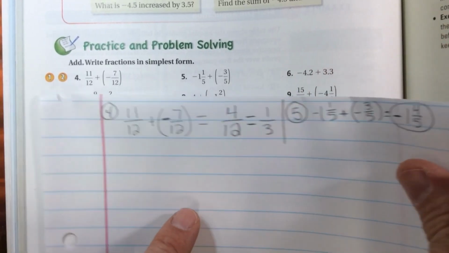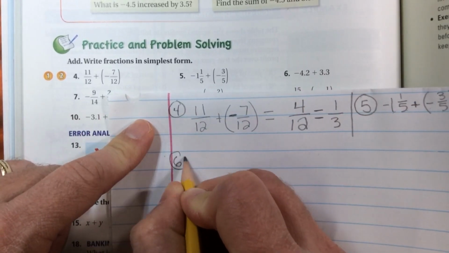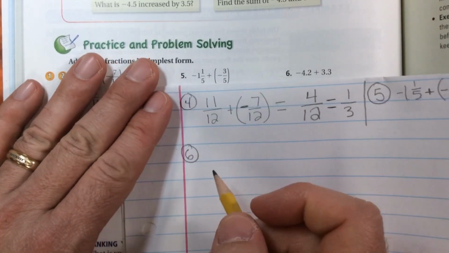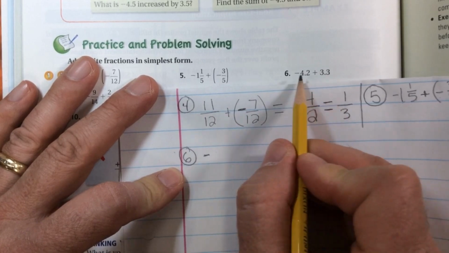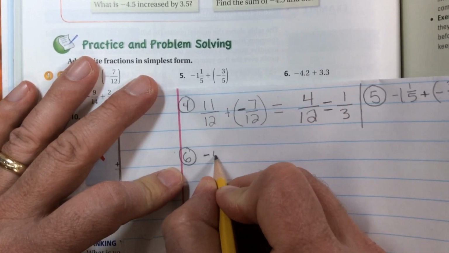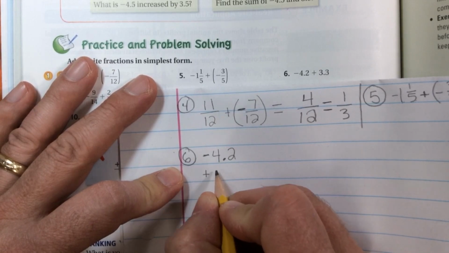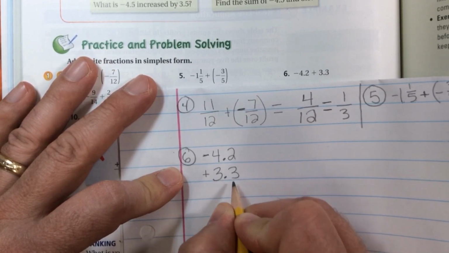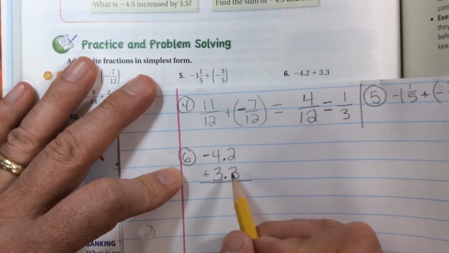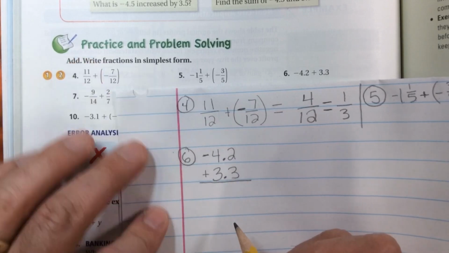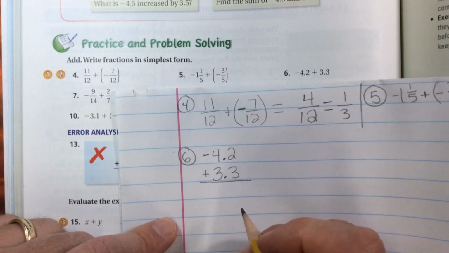Number 6. Well, number 6, we leave fractions for a moment here and we go back to decimals. And remember, when we're adding and subtracting decimals, I'm going to put these vertical instead of horizontal, how they have them. Negative 4 2/10 or 4.2 plus 3 3/10 or 3.3. We have to line up the decimals. Now these just naturally lined up because they both go to the tenths place, but we'll get to some where they don't naturally line up, and we have to make sure that we line them up anyway.